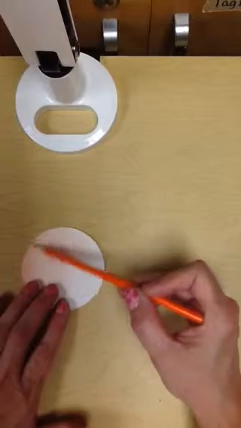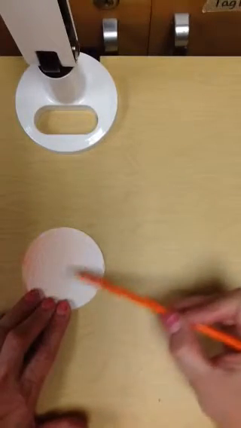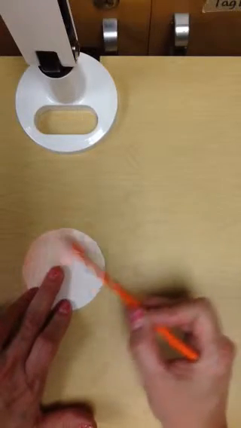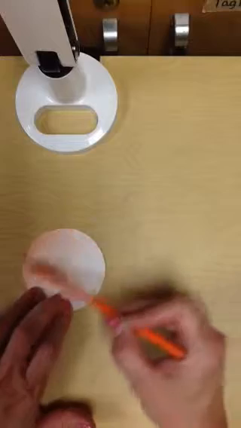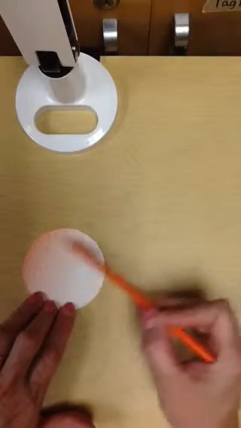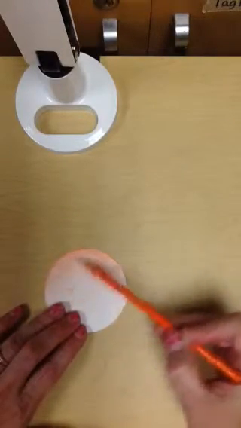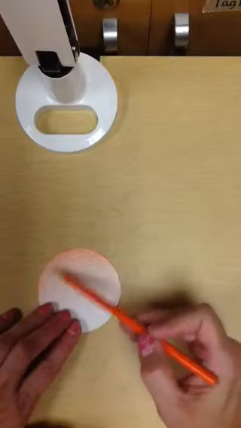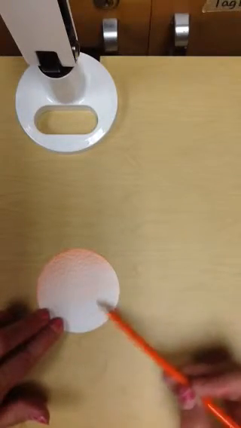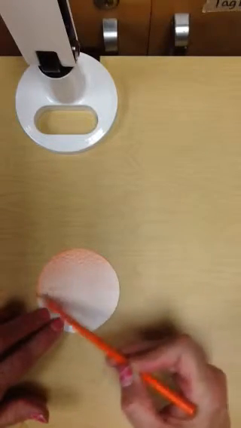other side. And every time I change the direction of my coloring, I rotate my paper so that it's making a nice even color. And I can control how dark or how light that orange is getting. Now I'm to the point where I've got a nice transition here. I just have to make it show up a little darker.